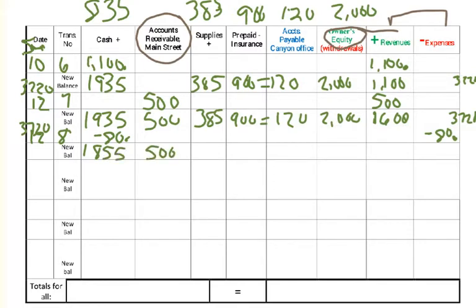Main Street still owes us the $500. They haven't paid us yet. We still own the supplies. We still own the insurance. We still owe Canyon. You're bringing down your balances, remember? $2,000. We still made this in sales. And now we've paid an expense. Now, add your assets. $36.40. Does this equal your liabilities, your other asset, your other piece of the accounting equation?